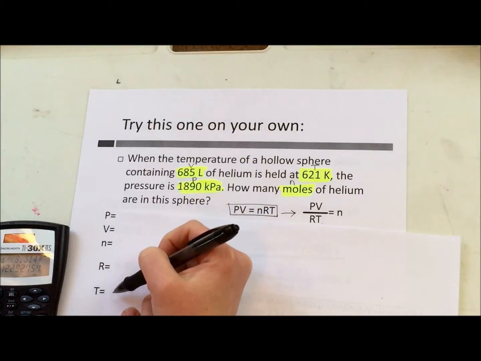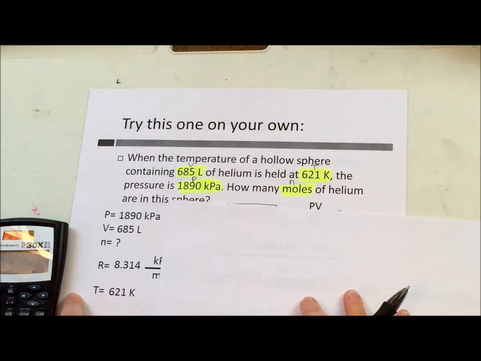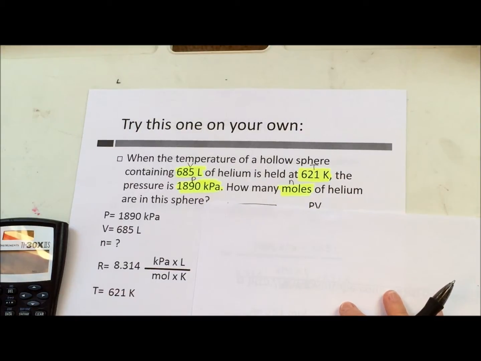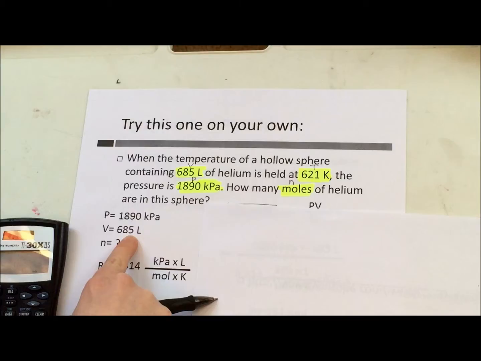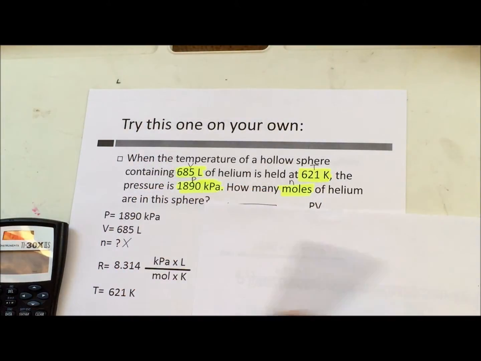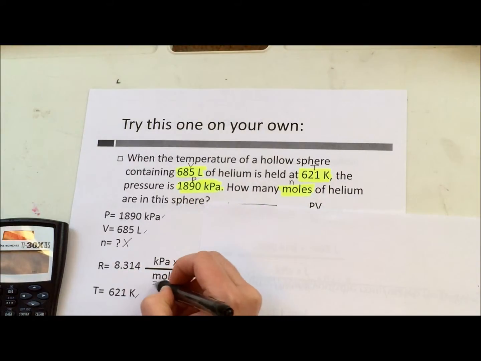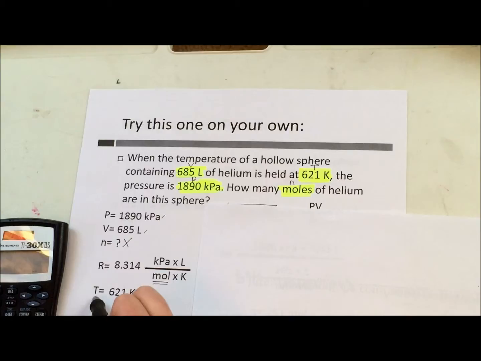So just as we always do it, let's get our givens down. So we're going to have our P as our 1890, V as 685 liters, n, I don't know, so I can call that my x. R value, 8.314. And don't forget that this is just a unit to help cancel out all of these units, making sure to leave mole. And last but not least, our temperature was 621 Kelvin. So we actually didn't have to add 273 to this equation.